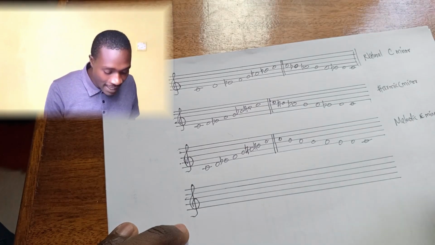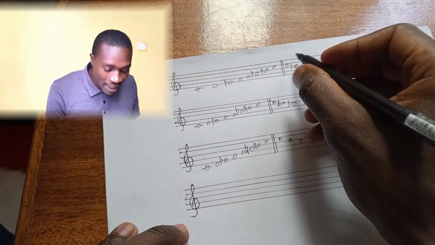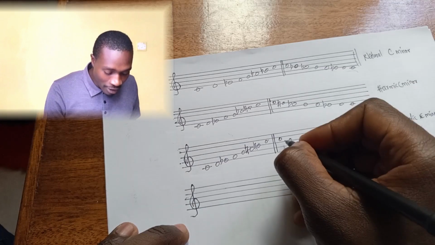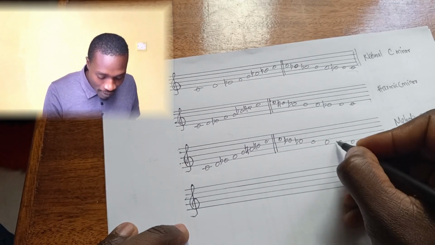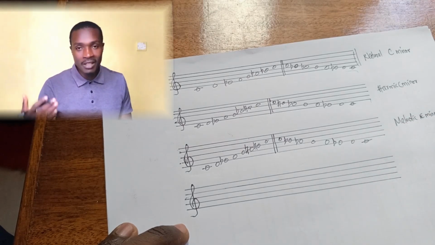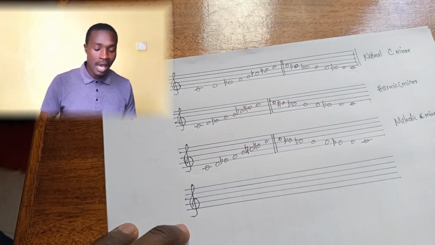Then for the descending, we are going to use the natural minor. And this natural minor is going to be, you have the sixth and the seventh being lowered and the third as well being lowered. We are going to explore as well when you have the key signature. The natural minor is going to give you the key signature which you are going to use.